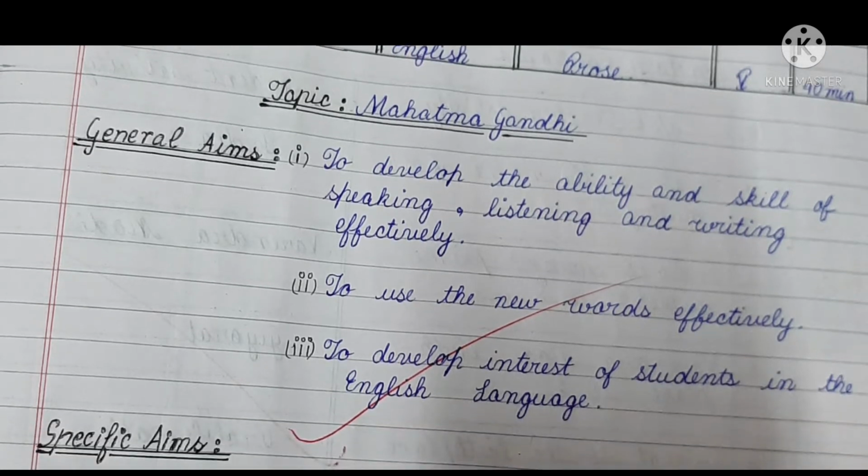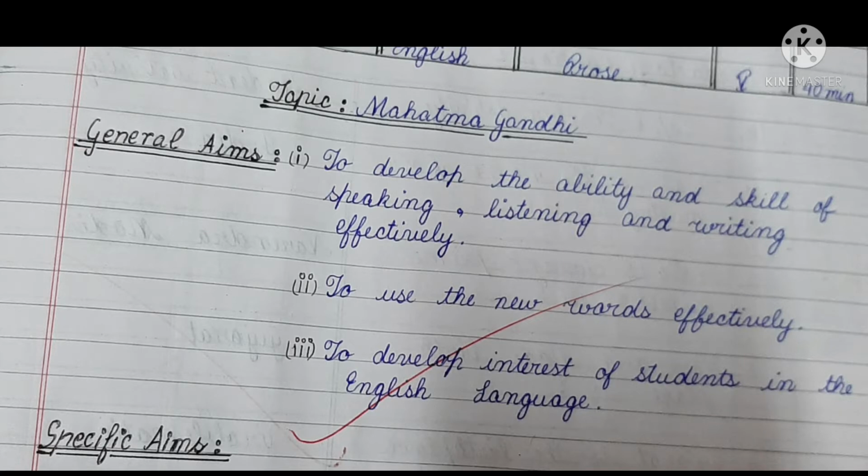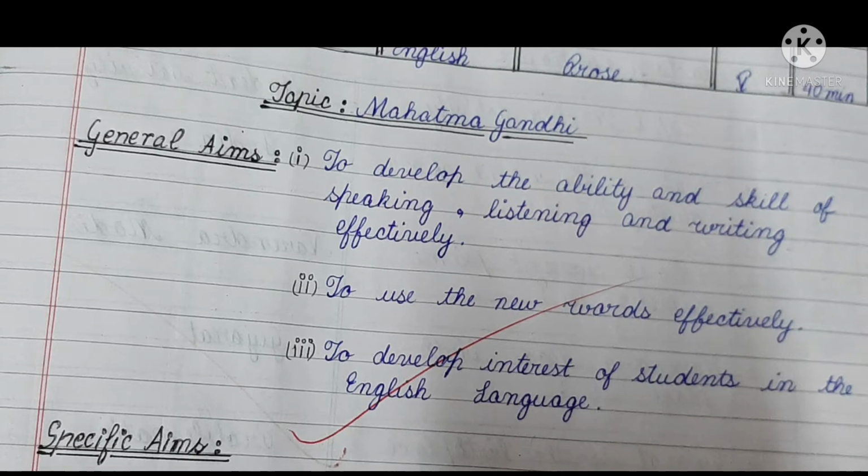Next is your general aims, in which you can write: to develop the quality and skill of speaking, listening and writing effectively. We all know why English is taught: to improve our speaking skill, then listening skill and writing.